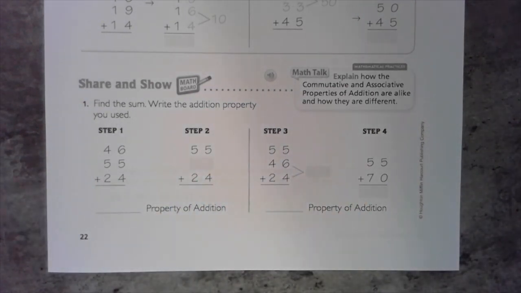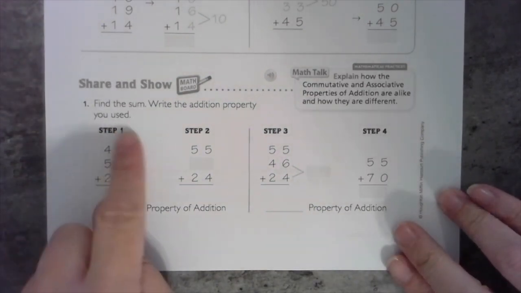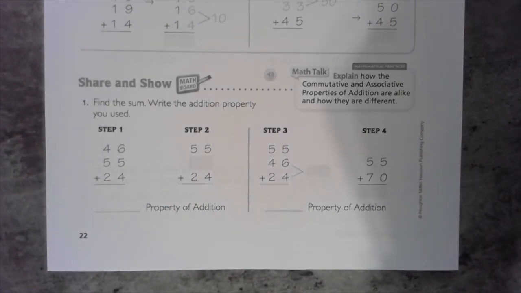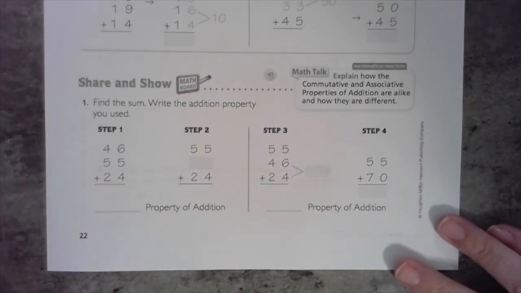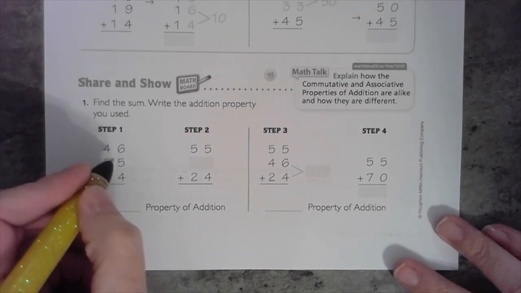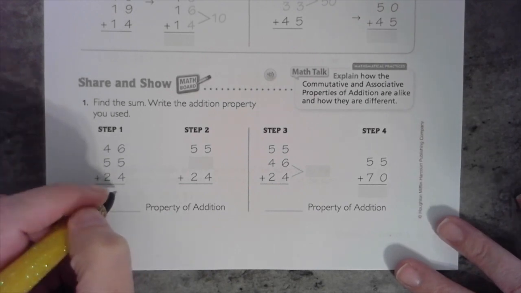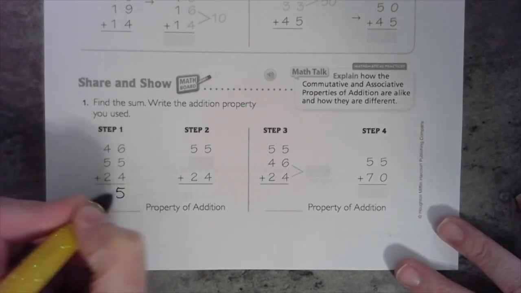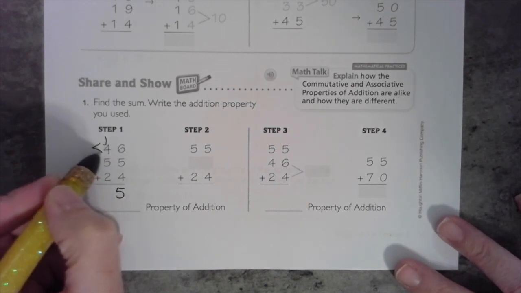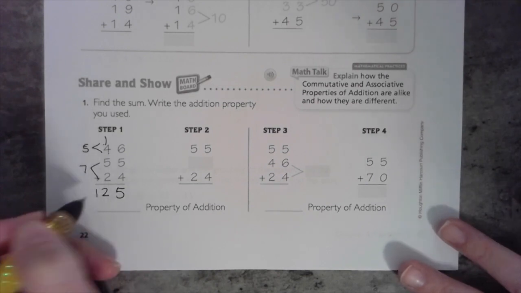Okay, so let's look at step 1. Step 1, they just lined up the numbers nicely, right? Our 1s and our 10s. I'm going to go ahead and add these together. Okay, so 6 plus 5 is 11, plus 4 is 15, regroup. 4 plus 1 is 5, 5 plus 2 is 7, so 125.